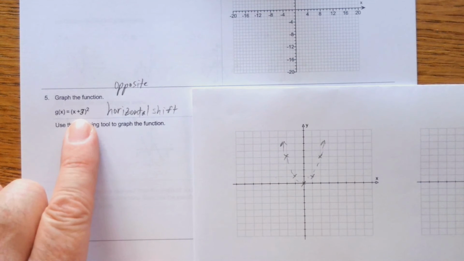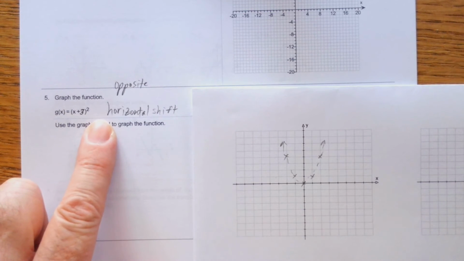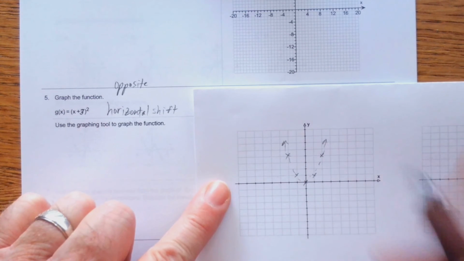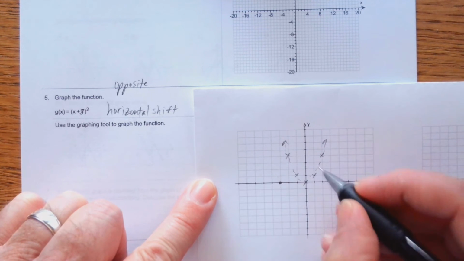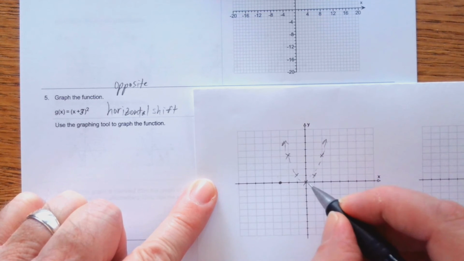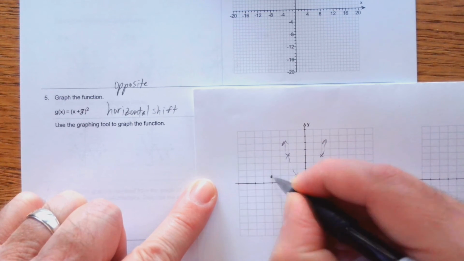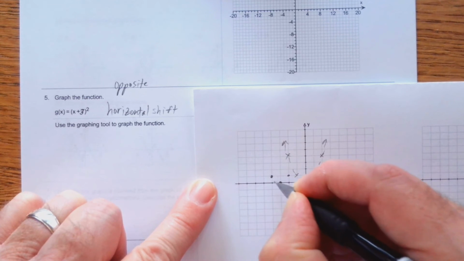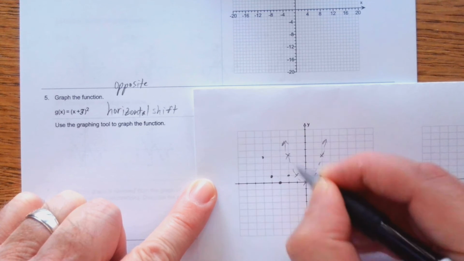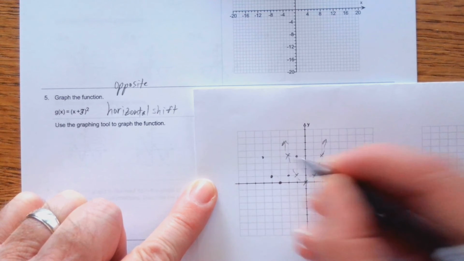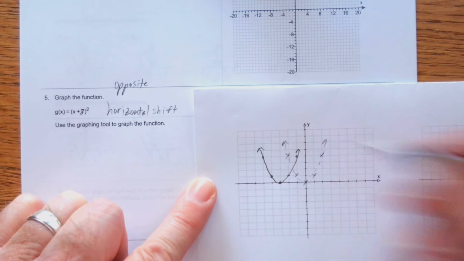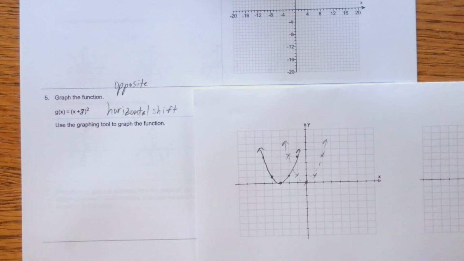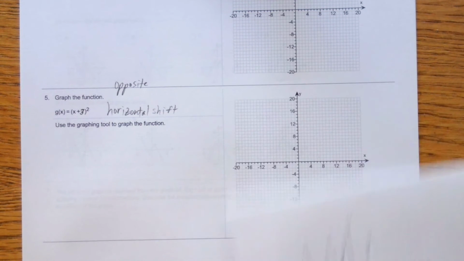Now because of the plus 3, I would think it'd go to the right 3, but it's actually the opposite. We're going to go 1, 2, 3 to the left. And basically each of my points moves 3 to the left. I just like to draw the same shape over here. And so your graph would look like this. All right, let's move on to number 6.